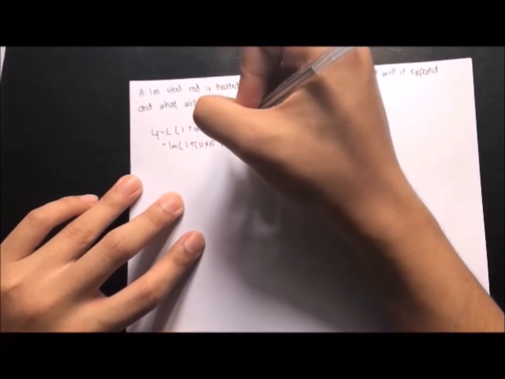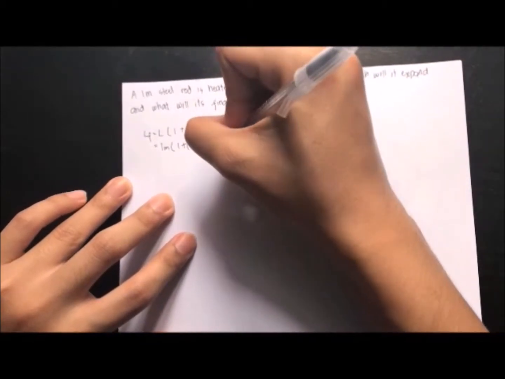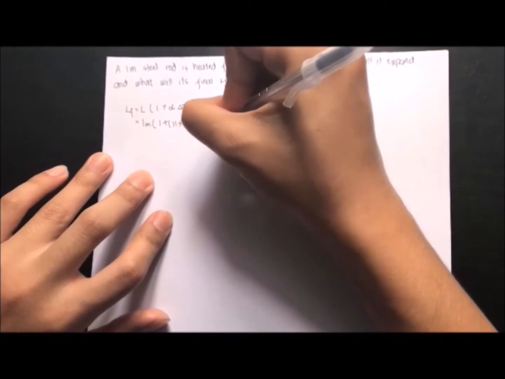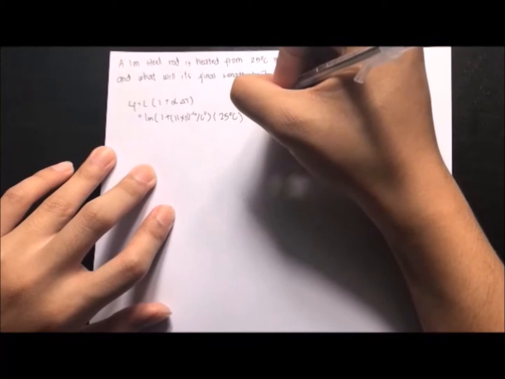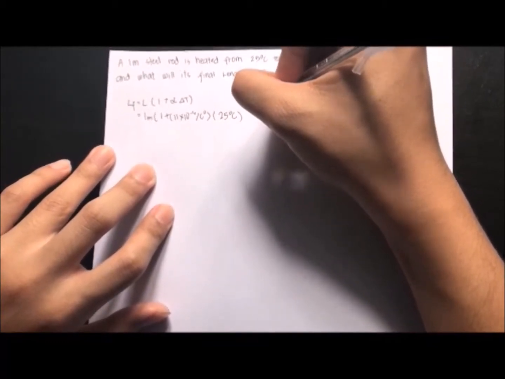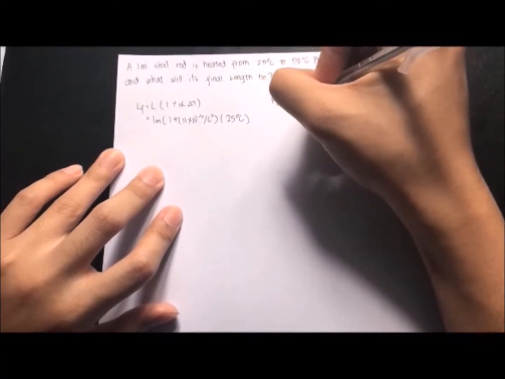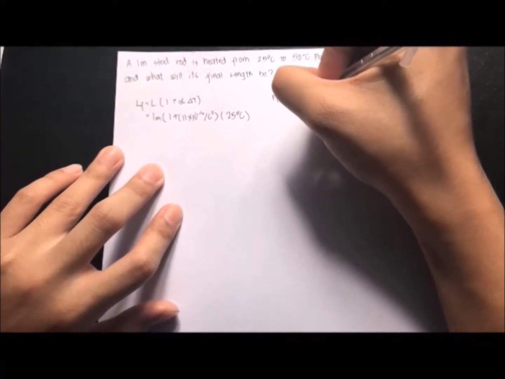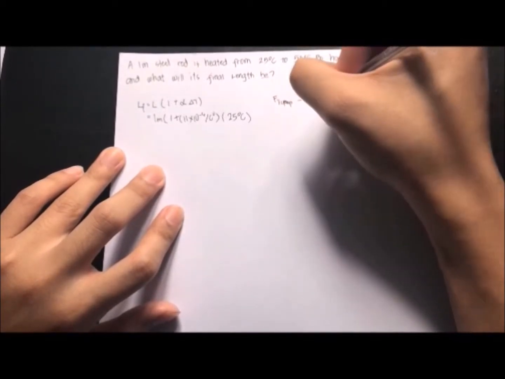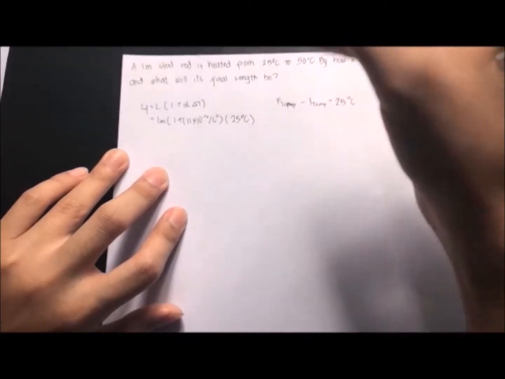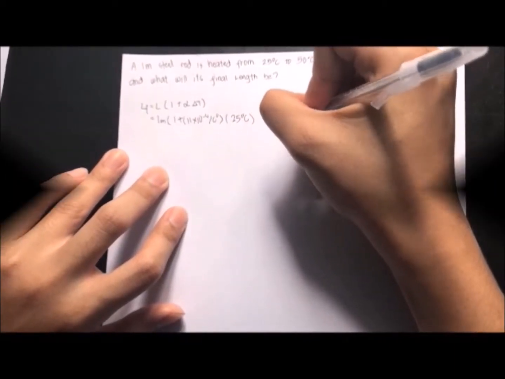So that is the coefficient of linear expansion of the steel rod. Next is multiply it by the delta T, which is final temperature minus initial temperature, which we get as 25 degrees Celsius since the final temperature is 50 degrees Celsius.